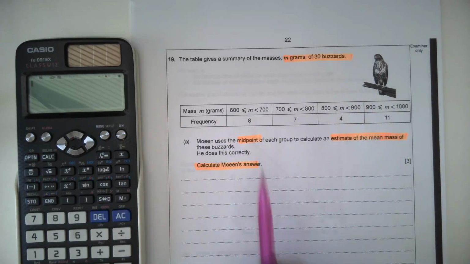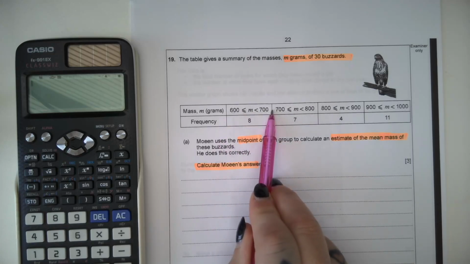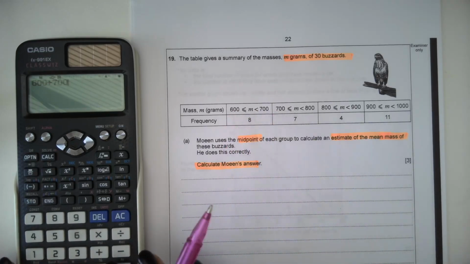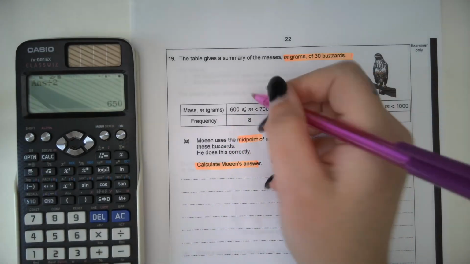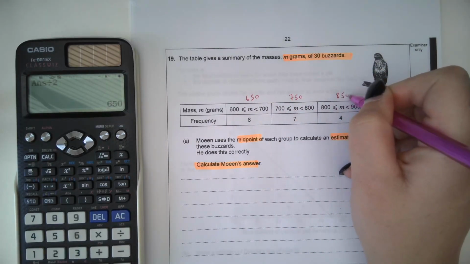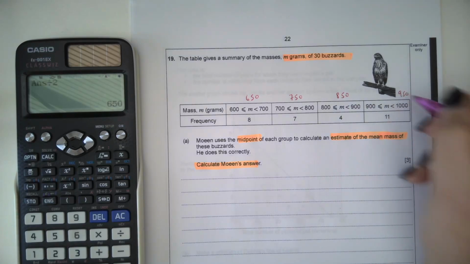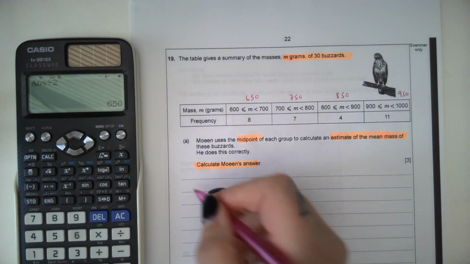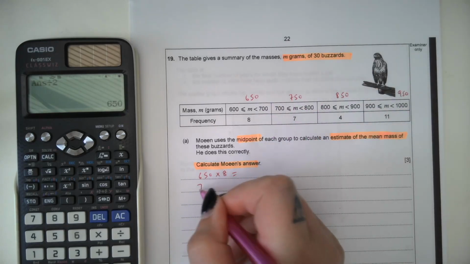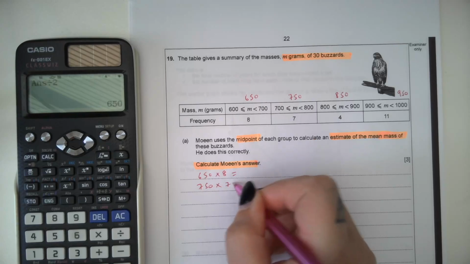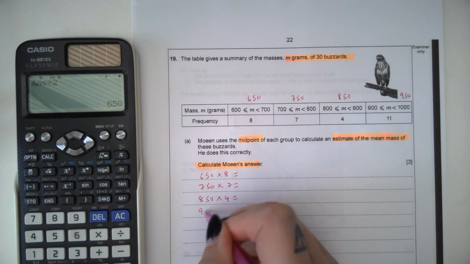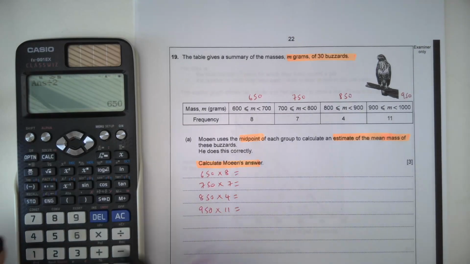So we're using the midpoint. So the midpoint is halfway between these two values in the range. If you can't spot it, add them together. So 600 plus 700, and then divide by 2. So that midpoint is 650, 750, 850, and then 950. So to estimate the mean, we're doing 650 multiplied by 8, 750 multiplied by 7, 850 multiplied by 4, and 950 multiplied by that frequency of 11.